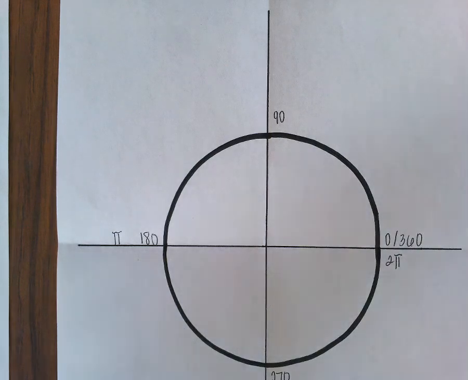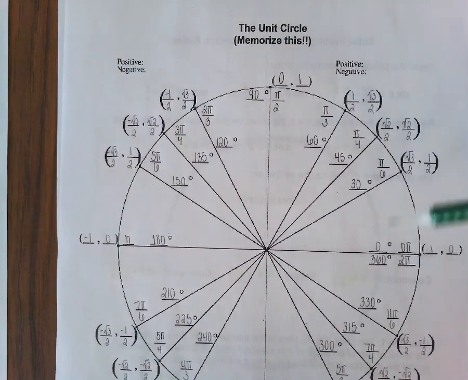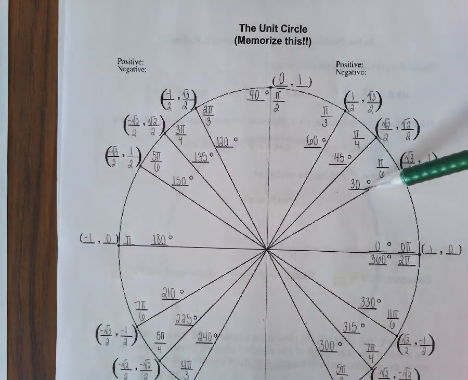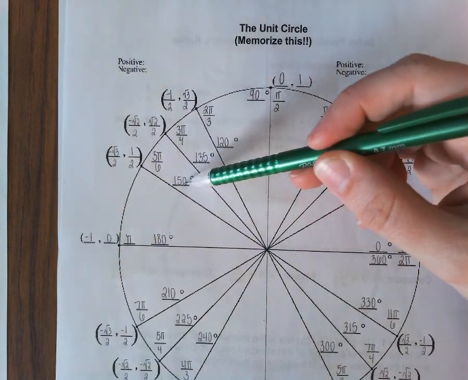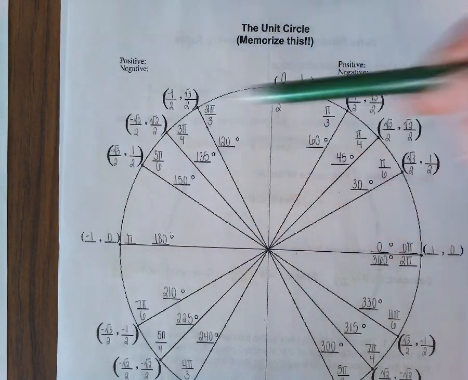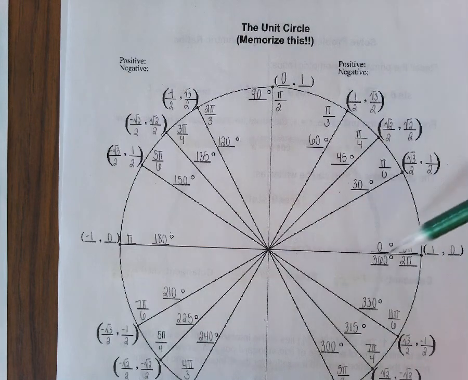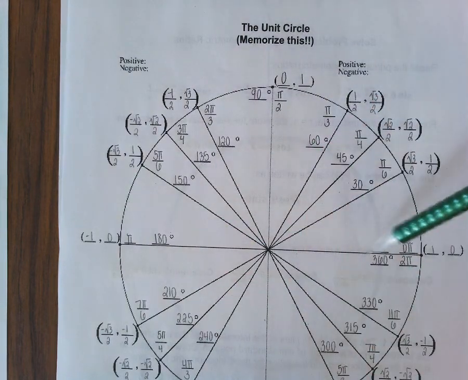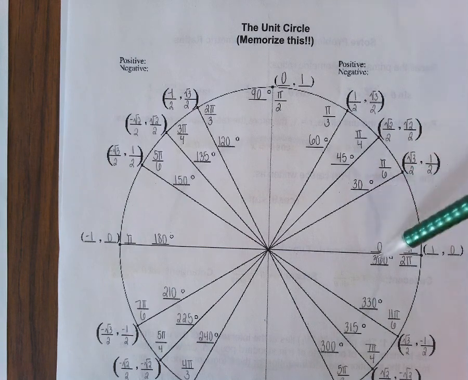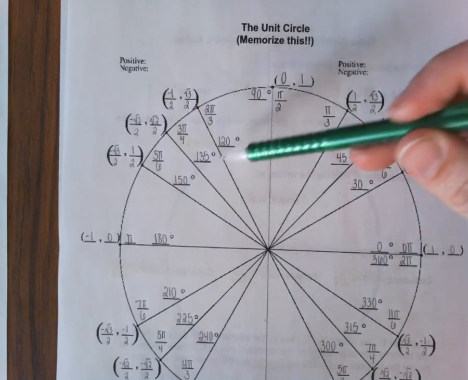because if you remember when we were working with our unit circle, we had 0, 30, 60, 90, 120, 150. One lap around we were counting by 45s essentially in degrees, and then in these other segments we were going up by 30 degrees.